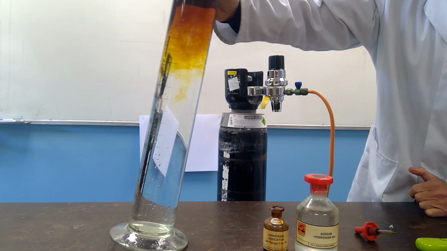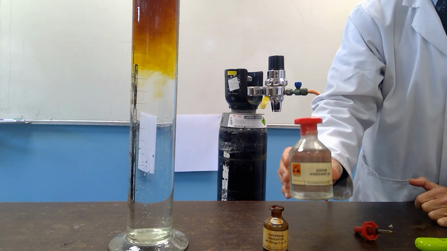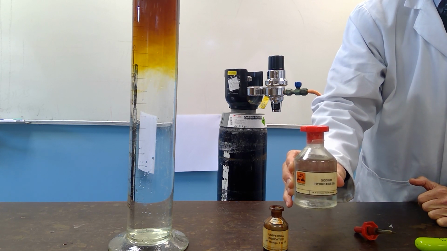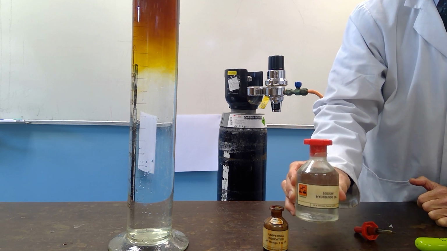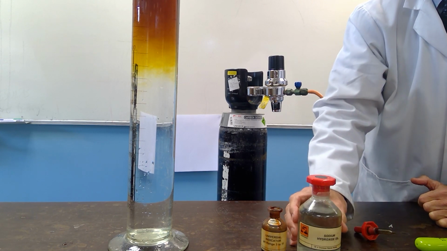The solution can be made to be alkaline by adding in sodium hydroxide. Sodium hydroxide is a strong alkali, and so therefore will turn the color of the universal indicator to its blue color.